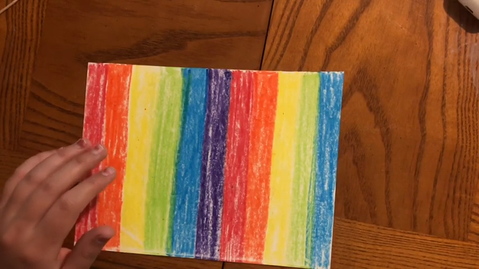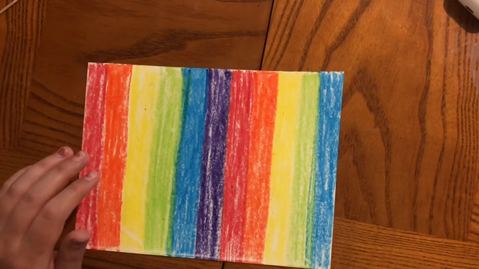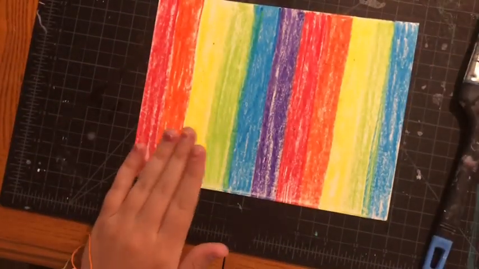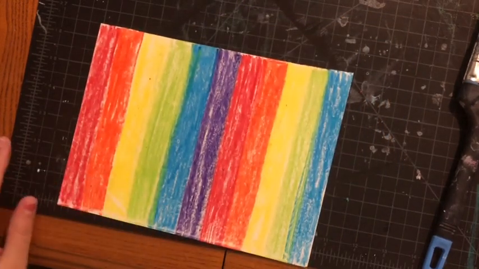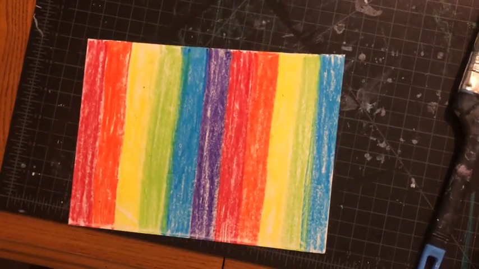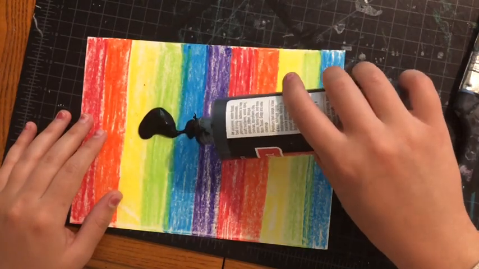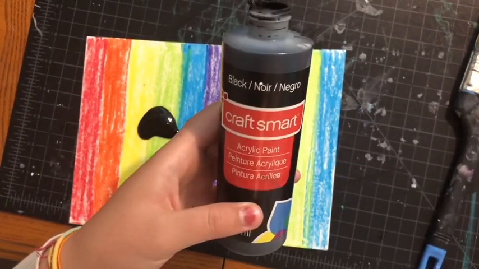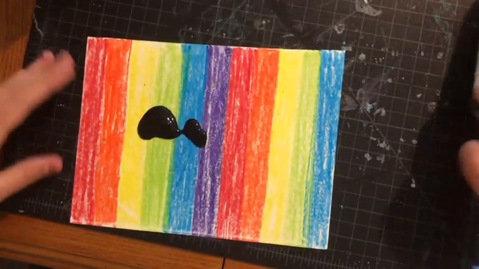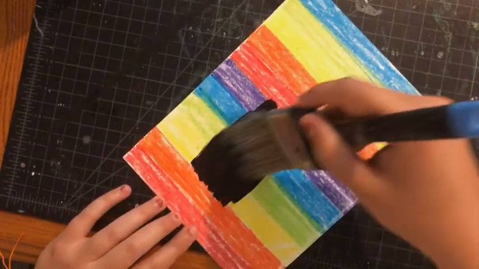I have a little surface I paint on so then I don't mess up my table. So I'm gonna get that. Push my computer away. So once you have taken the time to color in your entire piece of paper, you are going to paint some black paint over it. And the black paint I have is just really cheap, Craft Smart acrylic paint. You can buy it at Walmart. Pretty sure you can buy it at Target.